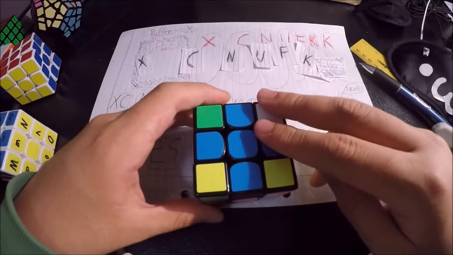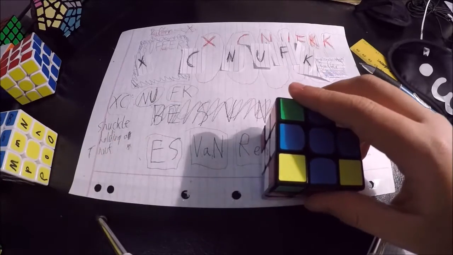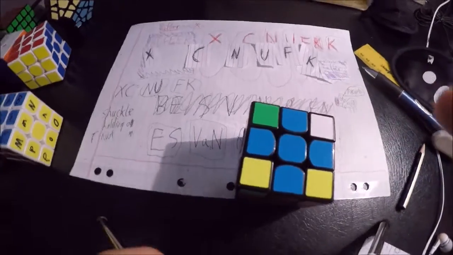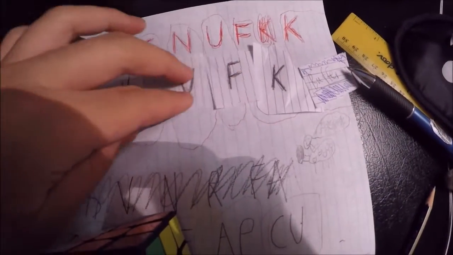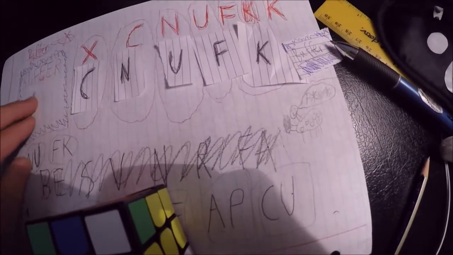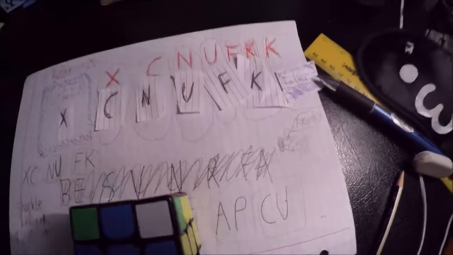Probably already is, but start off with corners. So this image should still be stuck in your head. And this is basically a really messy diagram of what's going on right now. So, this is basically what's going on.